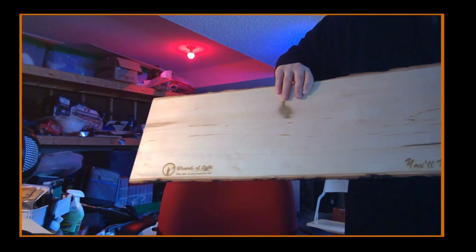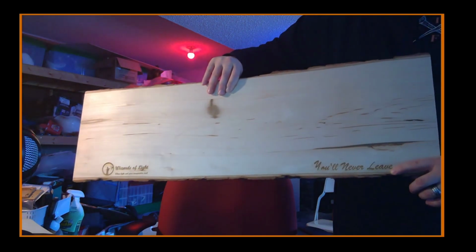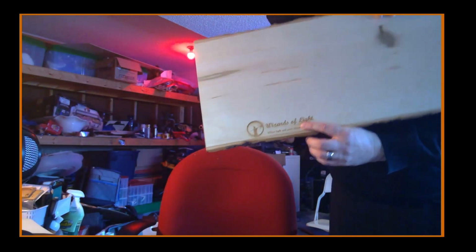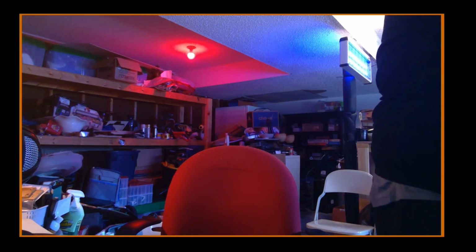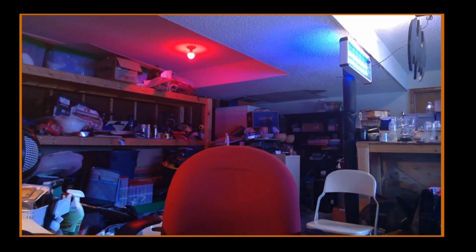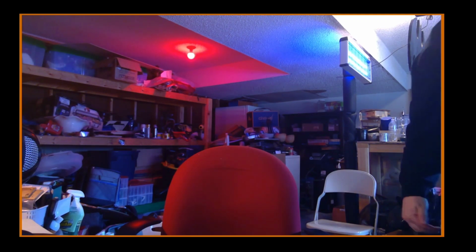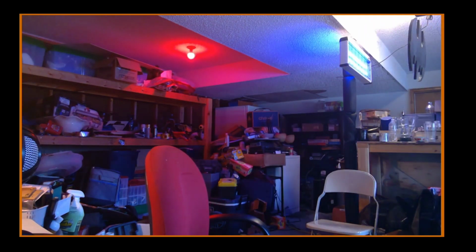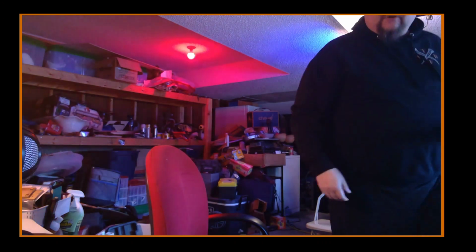So it's the overlook, and then on the back we put the "You'll Never Leave" from the poster, and then of course my logo over here. I need to clean that up and get that oiled. We're just going to do a Danish oil on that to protect it, seal it. But I've got the round over here. This is for the 100-acre wood sign that they want made.